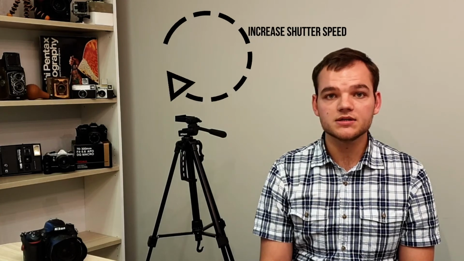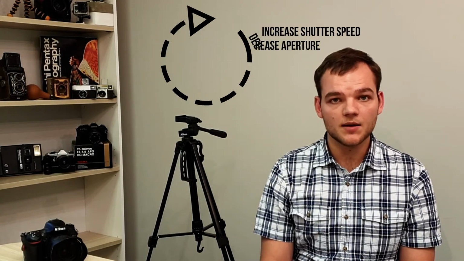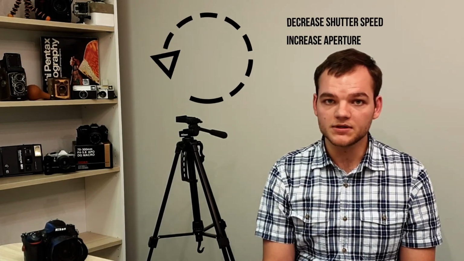When shooting in program auto mode, you have the ability to change your aperture and shutter simultaneously on the go. You can turn the command dial in your camera to the right, increasing the shutter speed and decreasing your aperture. By turning the dial to the left, you are decreasing your shutter speed but increasing your aperture.